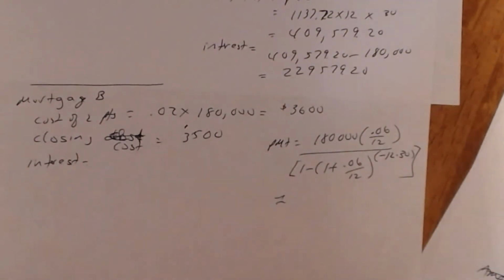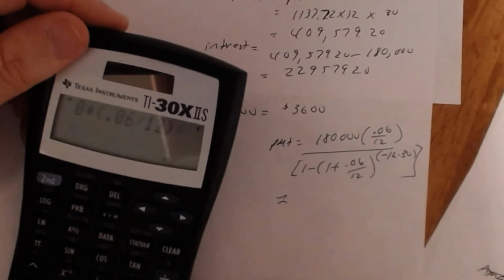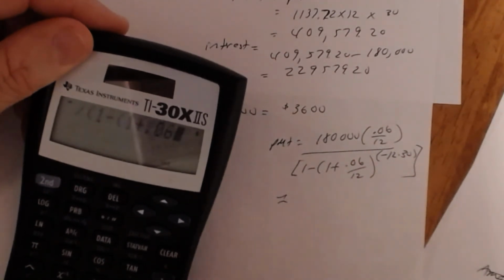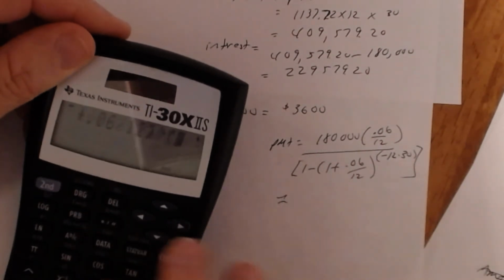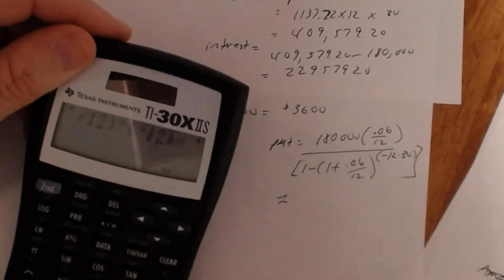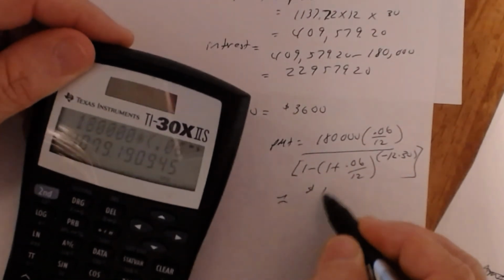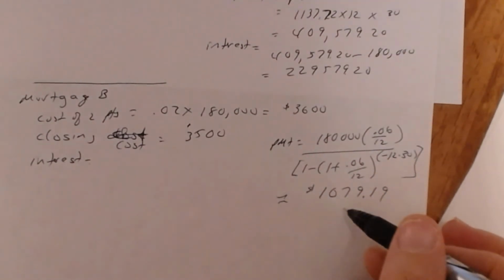I type $180,000 times parentheses 0.06 divided by 12, divided by parentheses 1 minus parentheses 1 plus 0.06 divided by 12, with the exponent negative 12 times 30, press equal, and that's this amount. That's how much you would pay per month for that one.